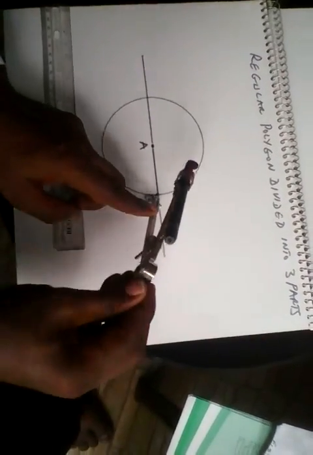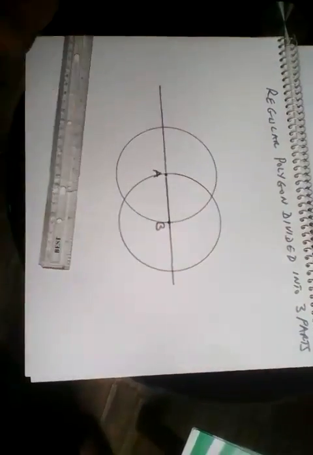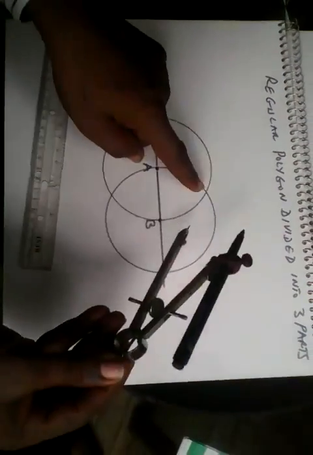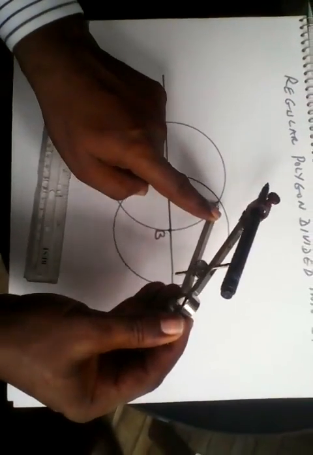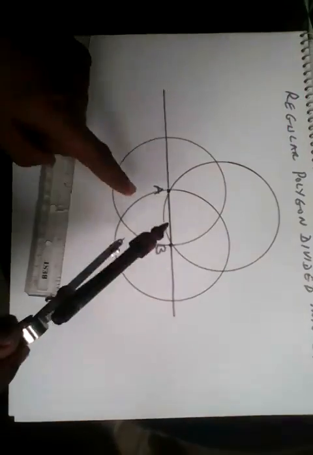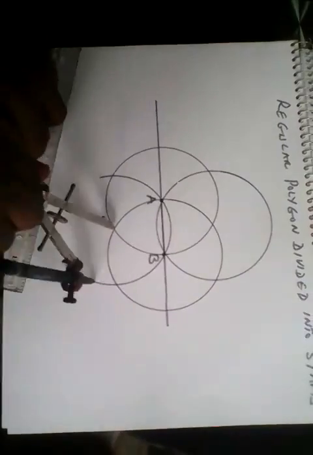From point B, going through point A, we construct another circle. We have a crossing above and below. Center our compass at this crossing above and construct a circle, and at the crossing below, center a circle.